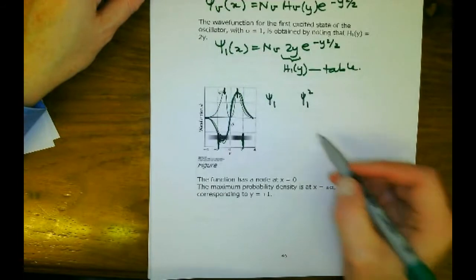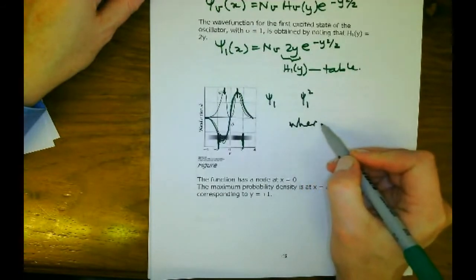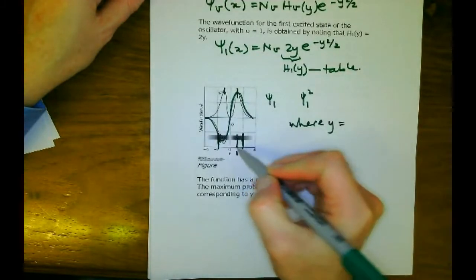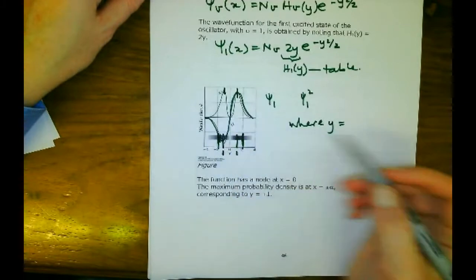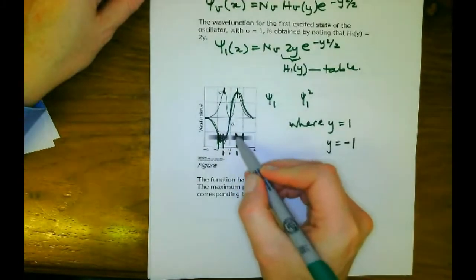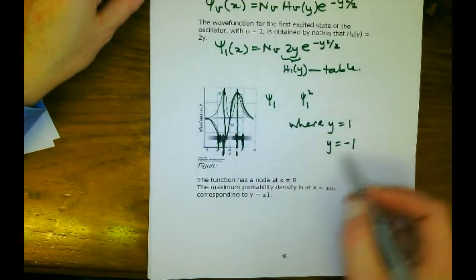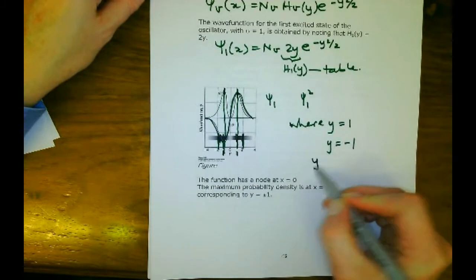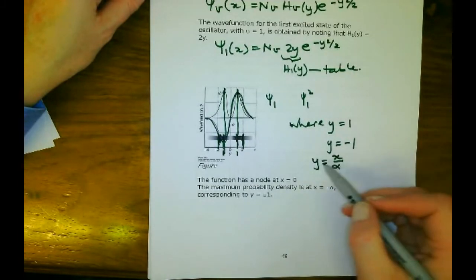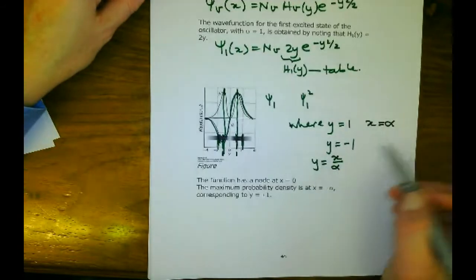And the highest probabilities are where y is about 1 and where y is minus 1. So there and there. But we know that y is equal to x over alpha. So if y is 1, x is alpha.